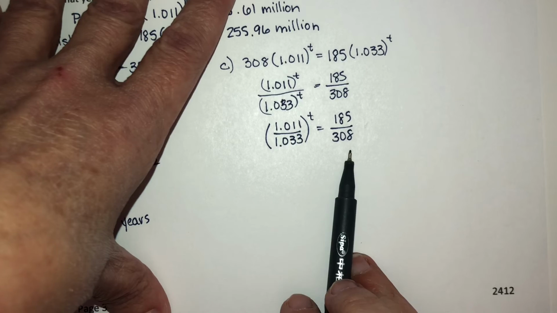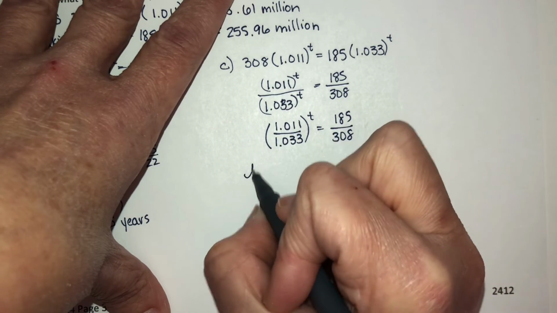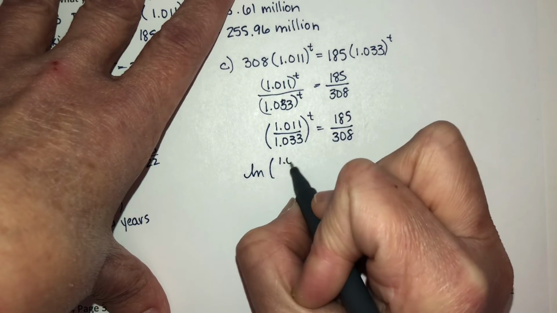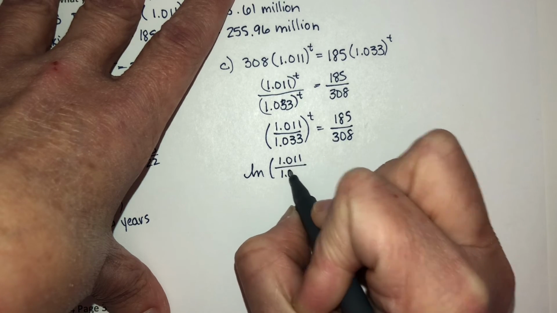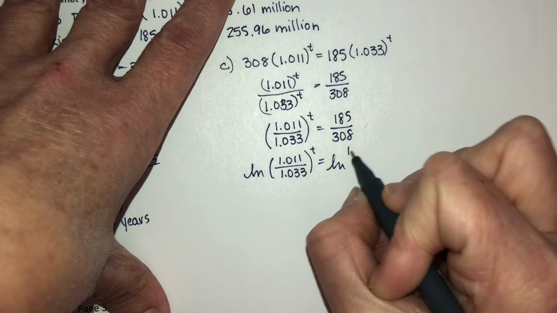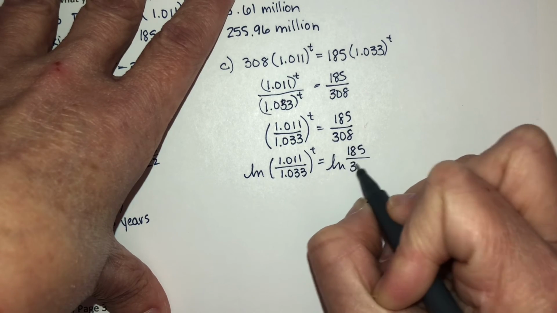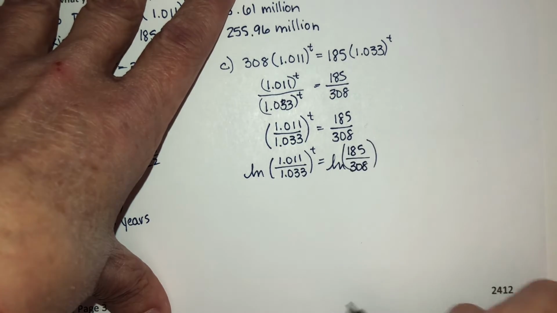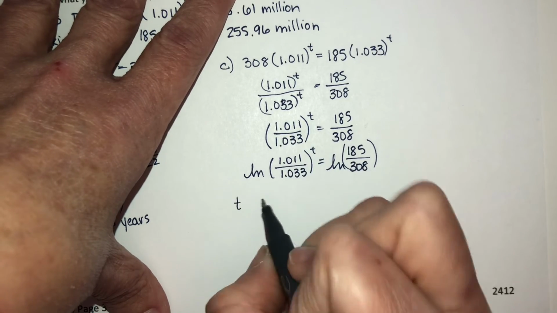Now I have an exponential equation. I'll take the natural log of both sides. Now move the t into the front.